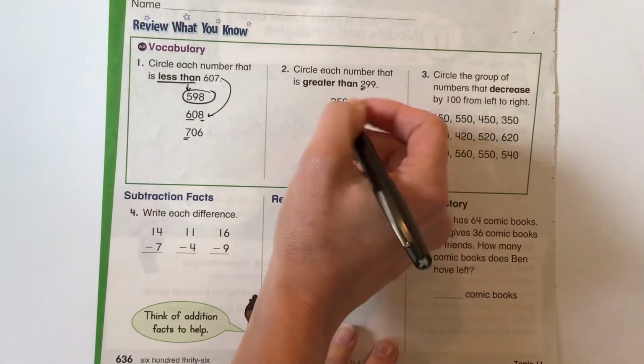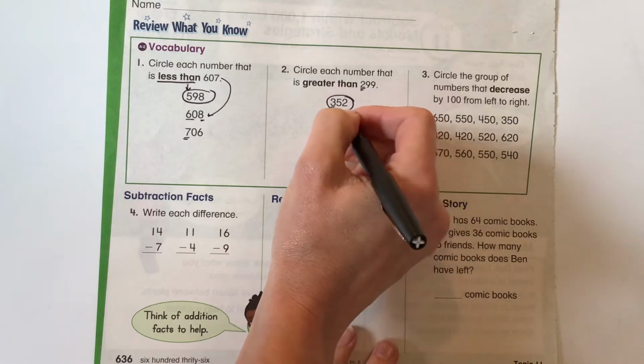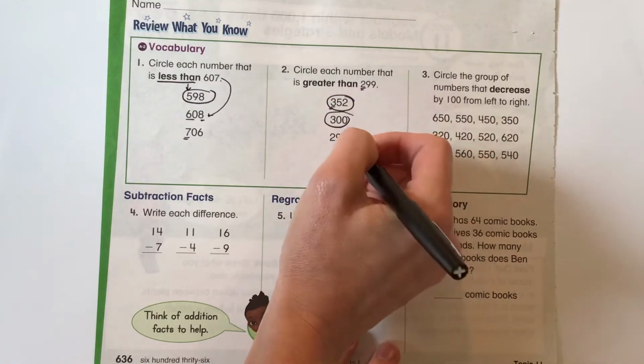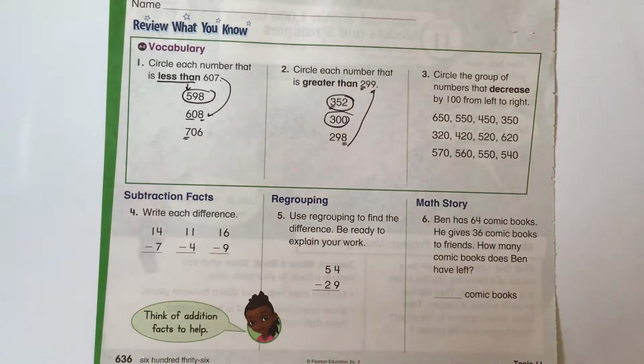Number 2, circle each number that is greater than 299. So we've got our 2s, so we know 3 is larger, greater than 299. 300 is also larger than 299. 298 we know is less than.